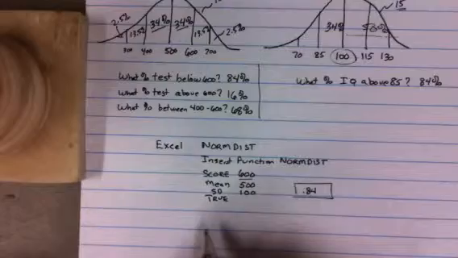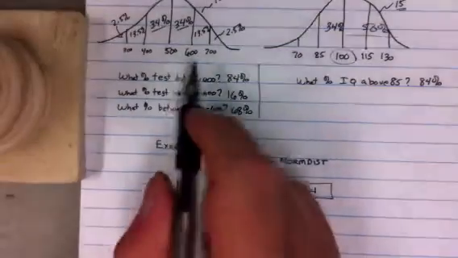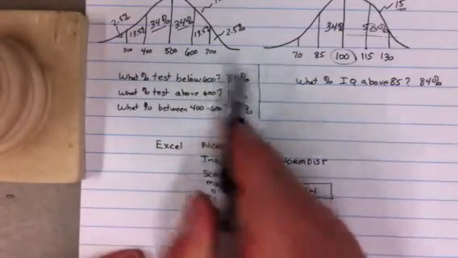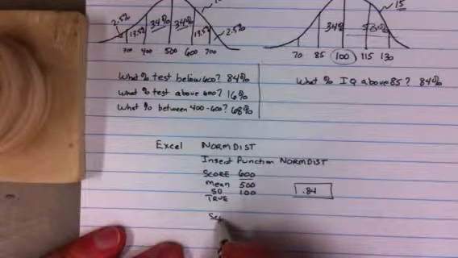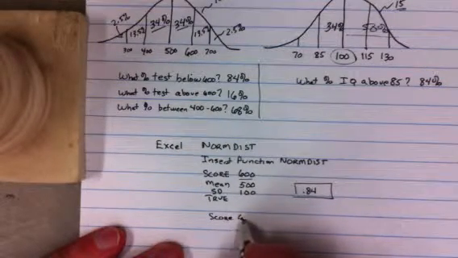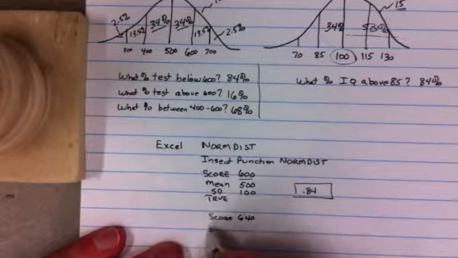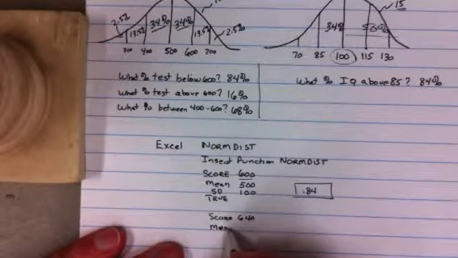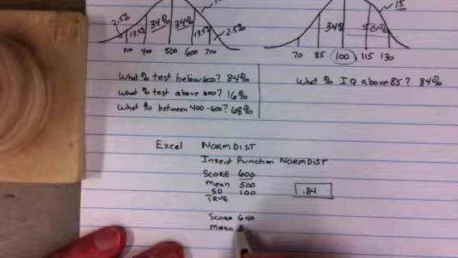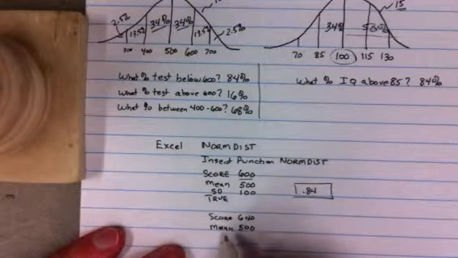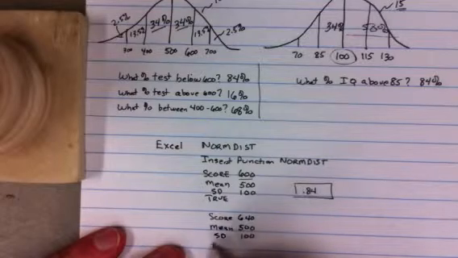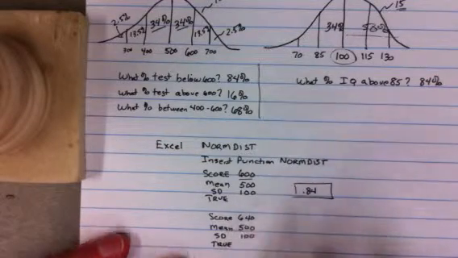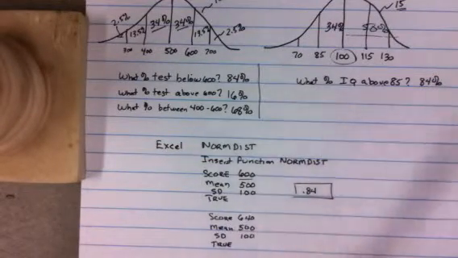The nice thing about this program is now I don't have to put all the even numbers that are in the chart here. I can actually put in a score of 640. So I've got my computer up. I'm going to punch in a score of 640, a mean of 500, a standard deviation of 100, true, and I'm going to see what that number is.